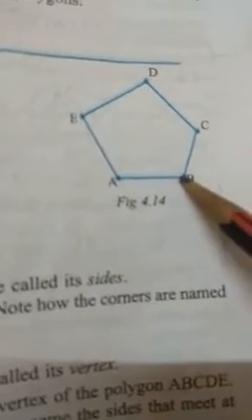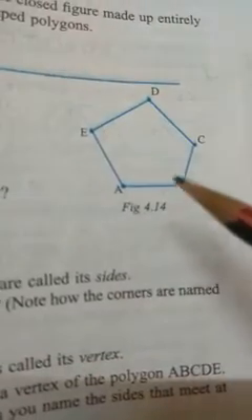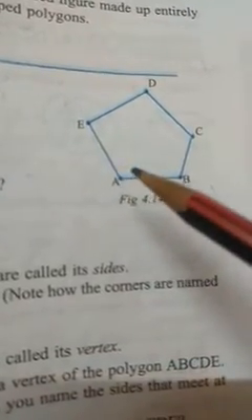So what are vertices? Vertex. A is the vertex formed by 2 sides. When 2 sides intersect at a point, they form a vertex. Vertex, singular; vertices, plural. So how many vertices are there? Vertex A, vertex B, vertex C, vertex D, vertex E. So how many vertices? 5. And diagonals.